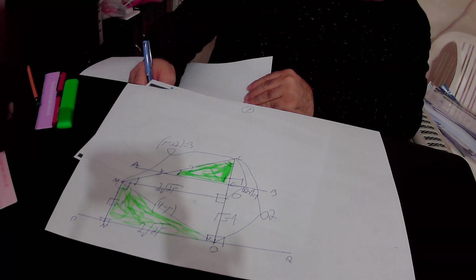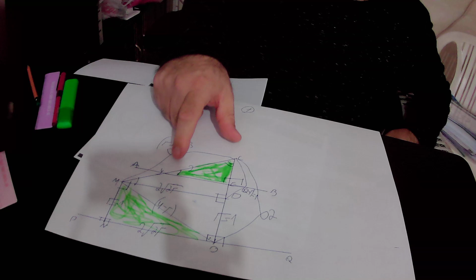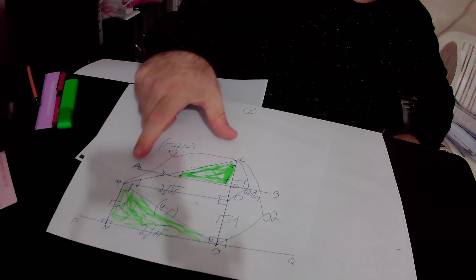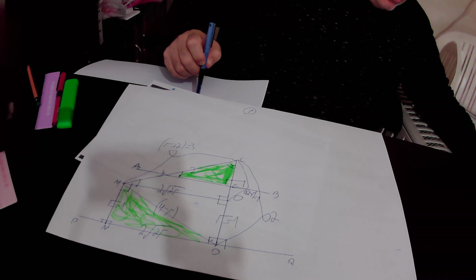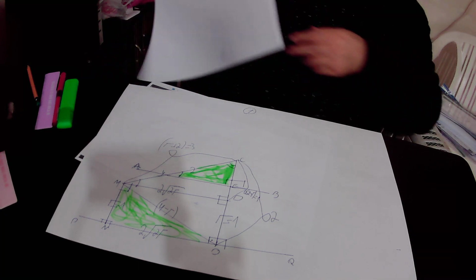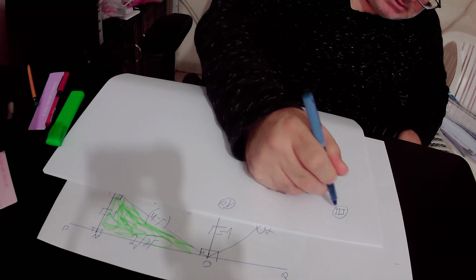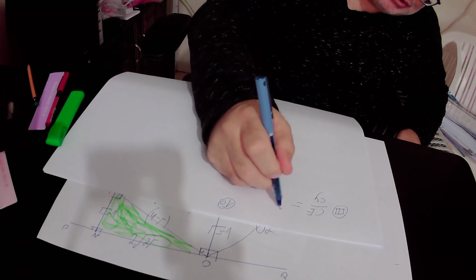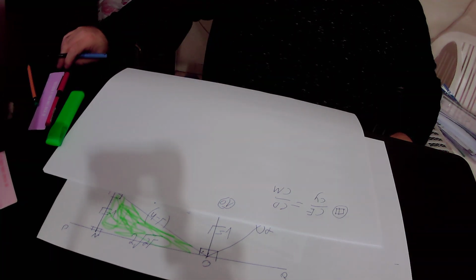We will conclude that CE over CY in the green triangle equals CD over CM in triangle CDM. So I will write it down. We will conclude that CE over CY in triangle CYE equals CD over CM in triangle CDM.